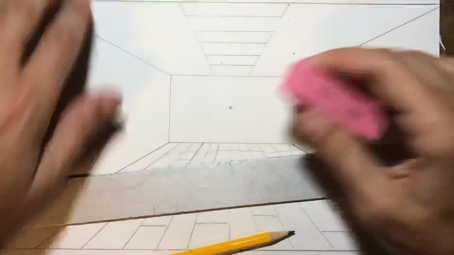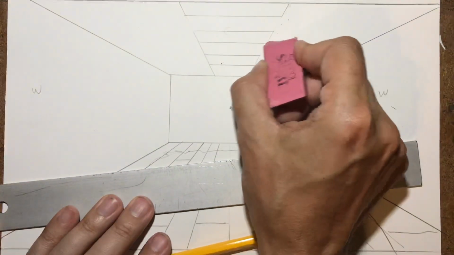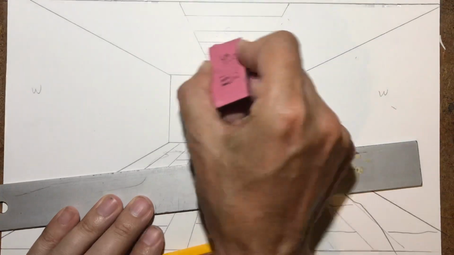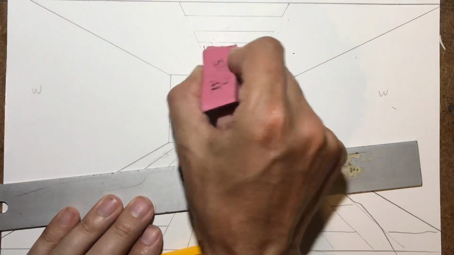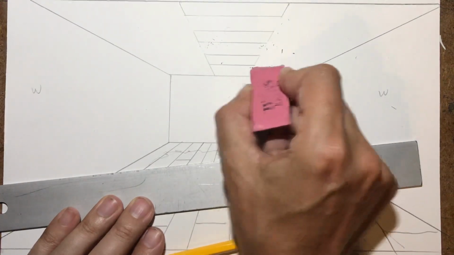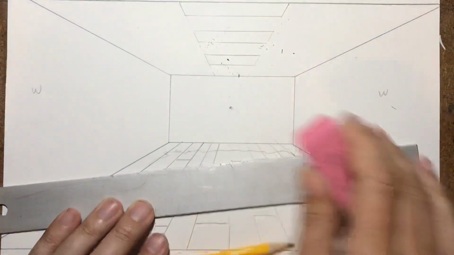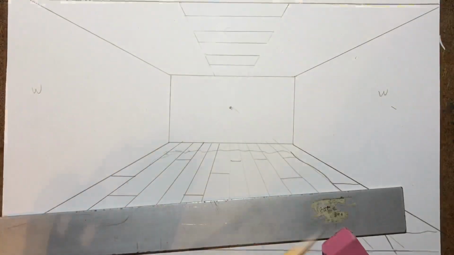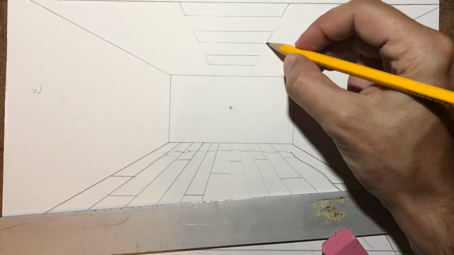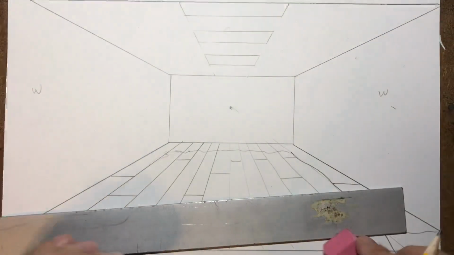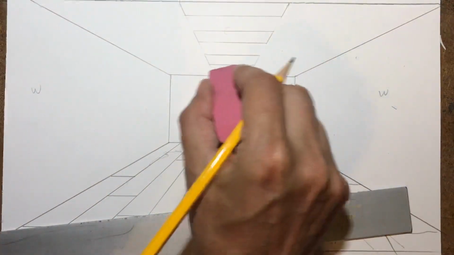So those lines that went into the vanishing point, I'm going to erase in between, the lines between the lights that I don't need. So now I have 3 lights going back into space, showing how they're getting smaller.